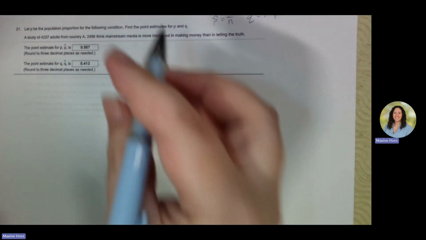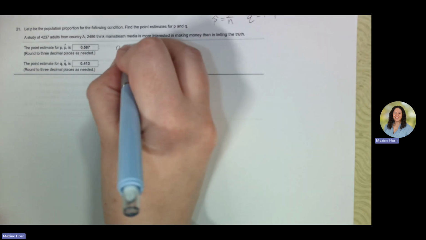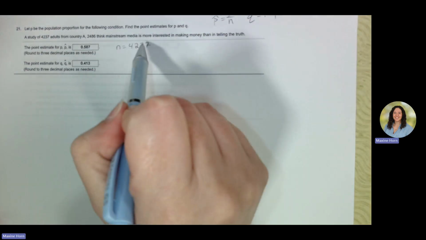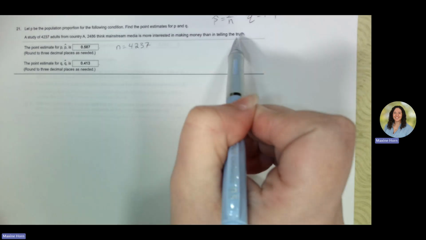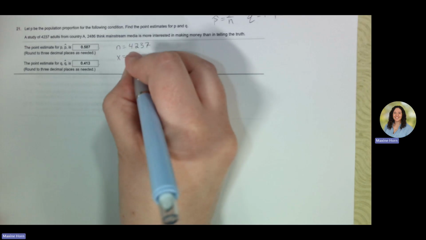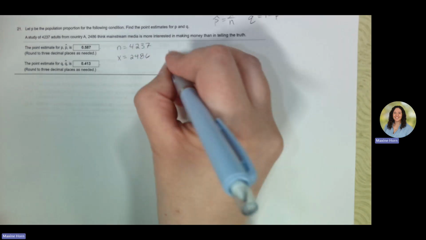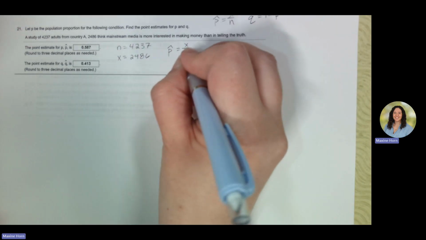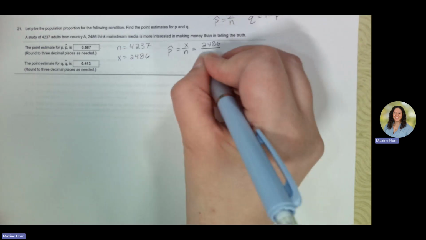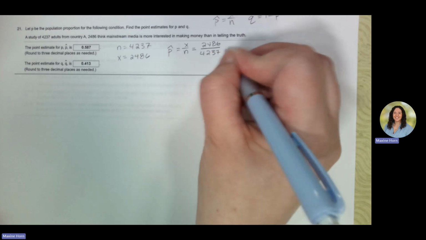Okay, a study of that many adults, that's our n, 4237, from country A, in a study of those adults from a particular country, that many think that the mainstream media is more interested in making money than telling the truth. Okay, so that's our x, 2486. So our p-hat is x over n. So that's going to be 2486 over 4237.